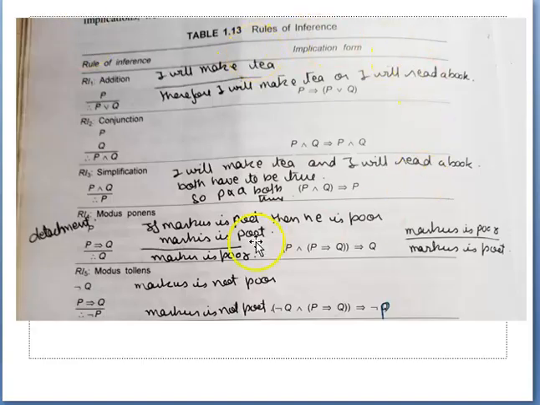So this is a snapshot that I have taken from a book that I follow, KLP Mishra for Theory of Computation, and by hand I have written some examples so that it will be clear what each of the rules means.